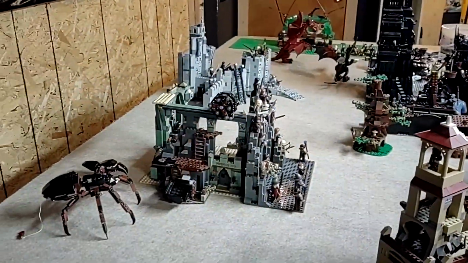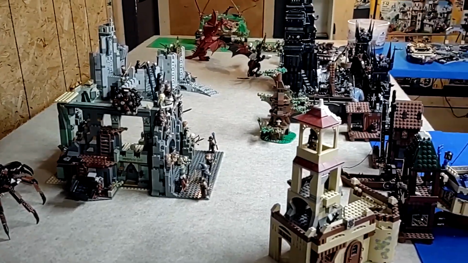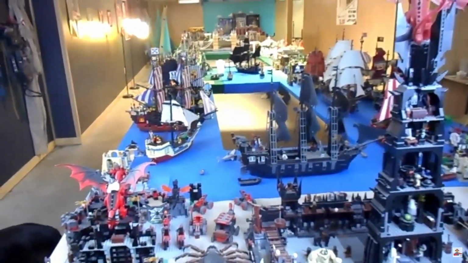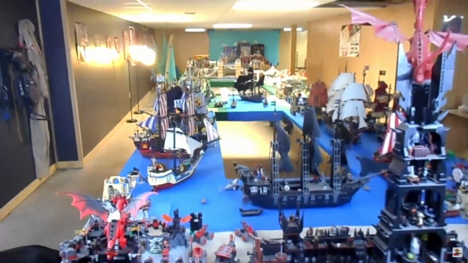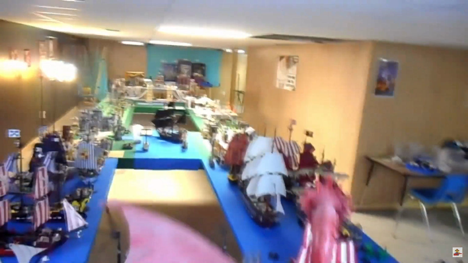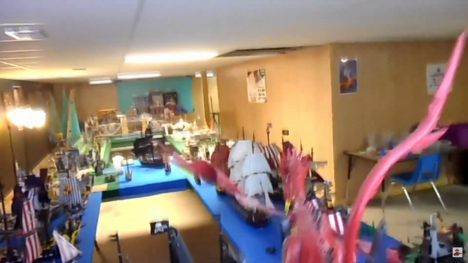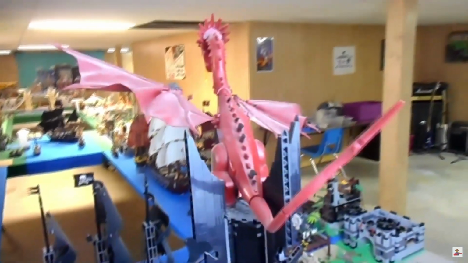And it's just funny to me because, like I said, Lord of the Rings has moved around a lot. See, this is where it originally started. It was still integrated with the other themes in my layout at this time, but I made like the Mordor and everything kind of like the evil theme and stuff like that.